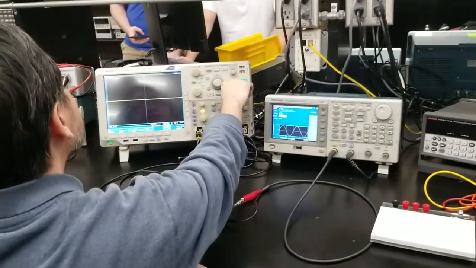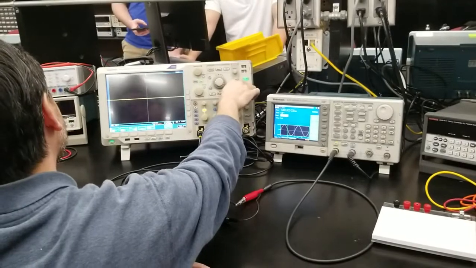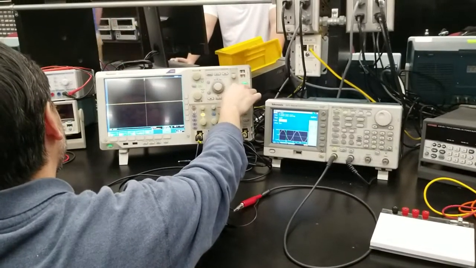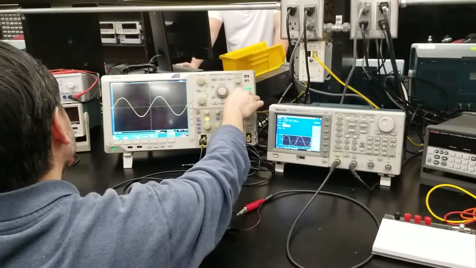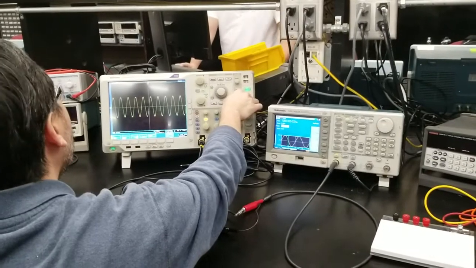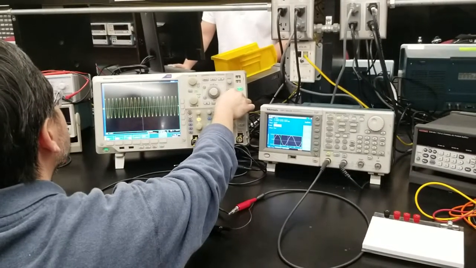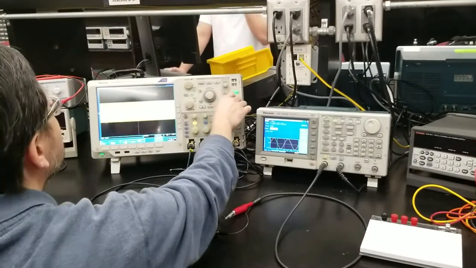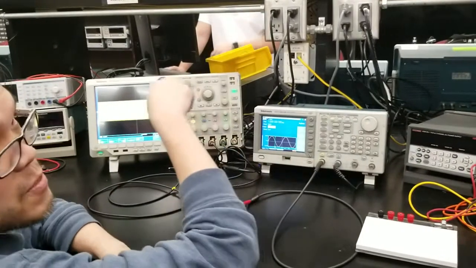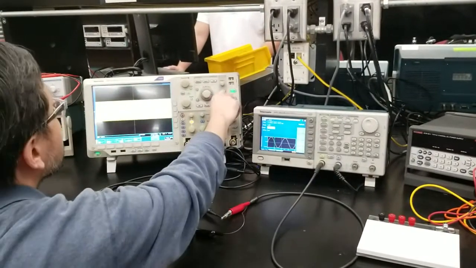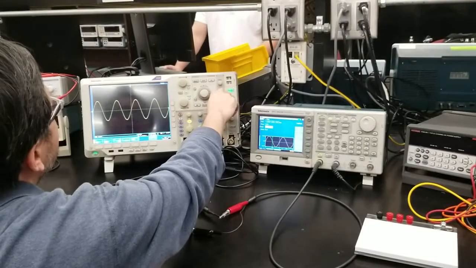If I make the scale too big, what happens as the scale gets bigger and bigger? You see more periods, more periods, more periods. Now this is a lot of periods, right? Yes or no? Okay.